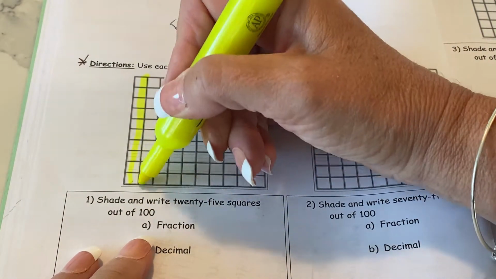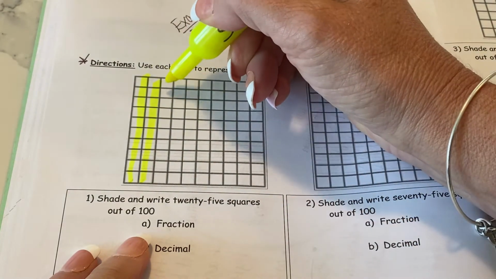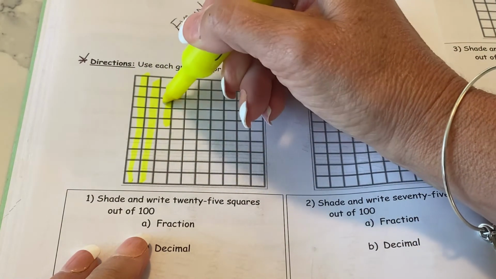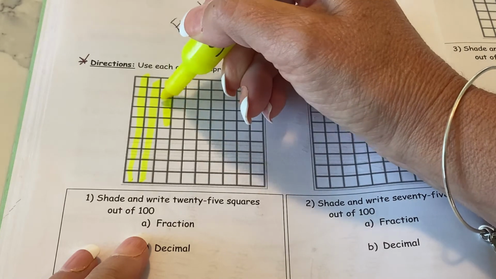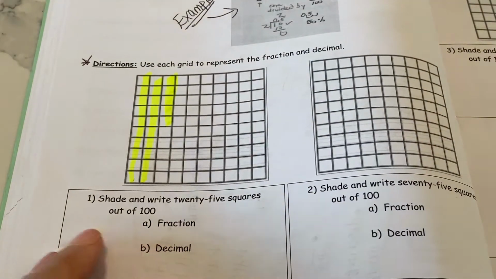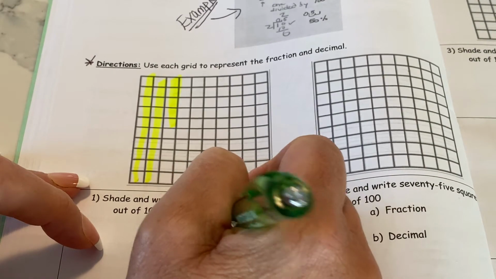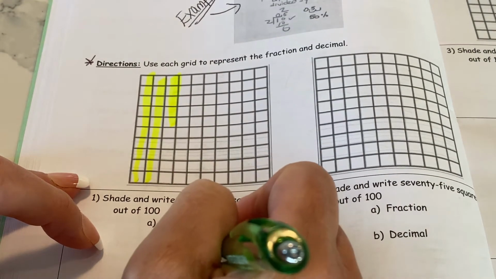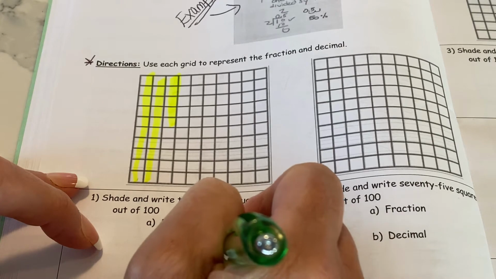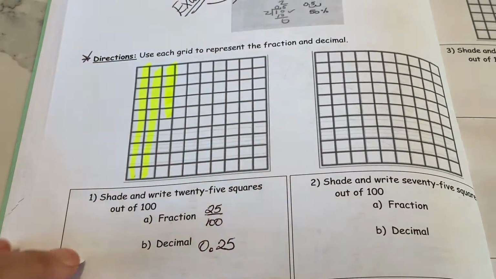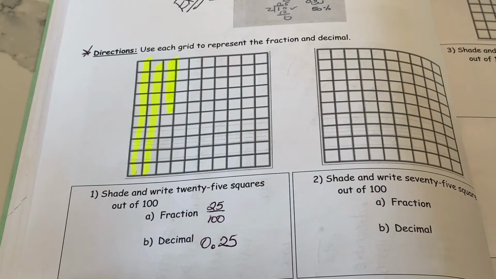Here's 10, here's 20, and then 1, 2, 3, 4, 5. We'll represent that. How do I write that as a fraction? 25 out of 100. And as a decimal, I can write it as 0.25. Now, if you can simplify the fraction, go for it.